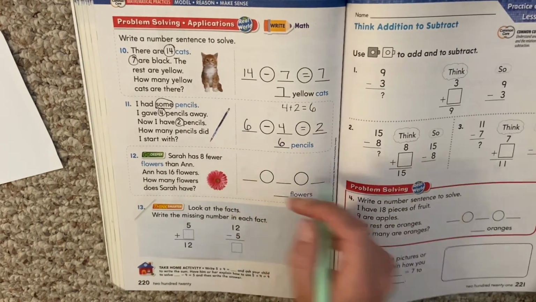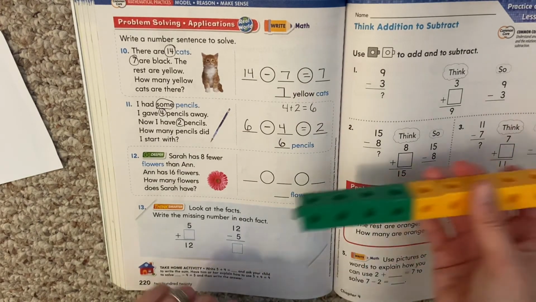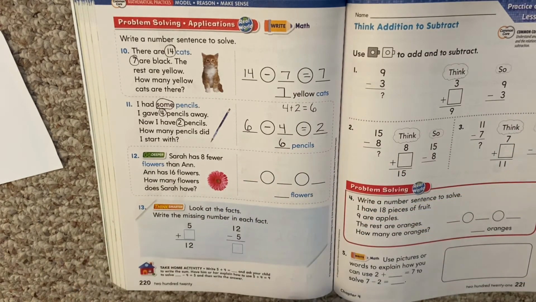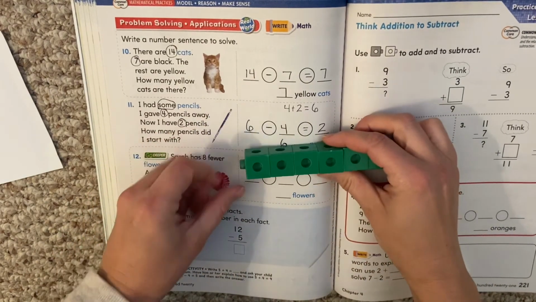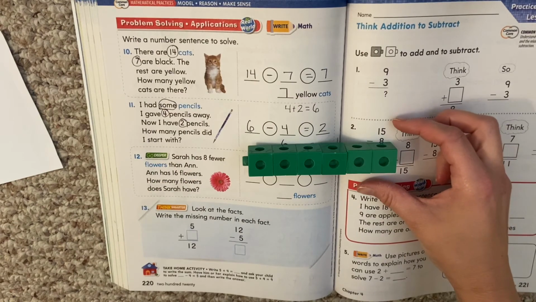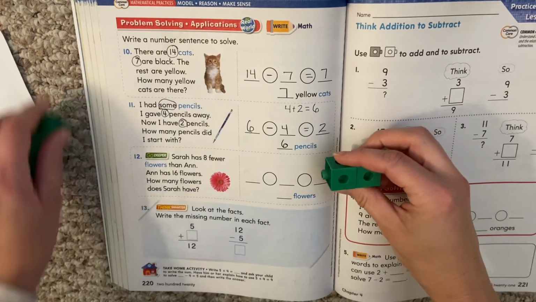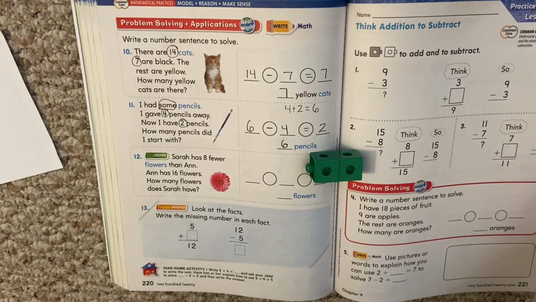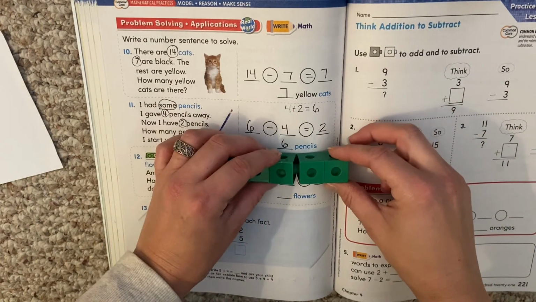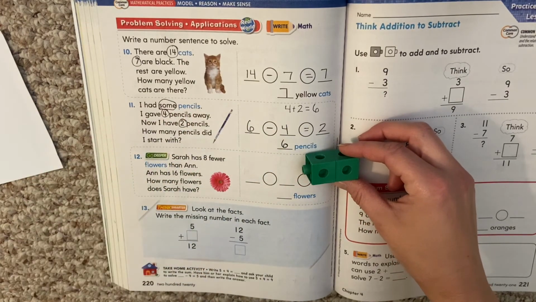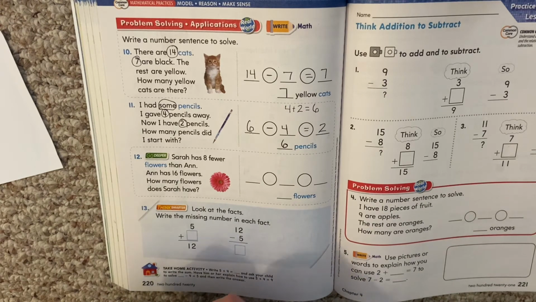Okay, that's what goes here. So let's just look at that and see, does that work? If I have 6, I'm going to show you with my cubes. If I have 6 and I take 4 away, there's my 4. I'm taking them away. Do I have 2 left? It does. It works. So 6 minus 4 equals 2. So 6 was the missing number. It was the number I needed to start with.